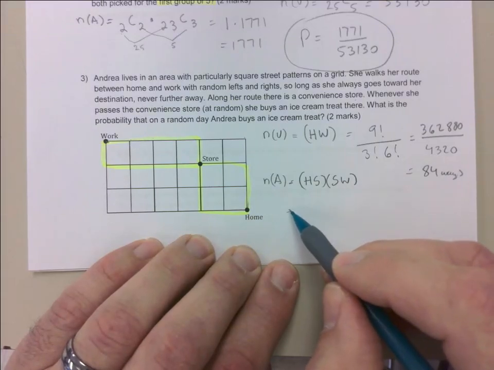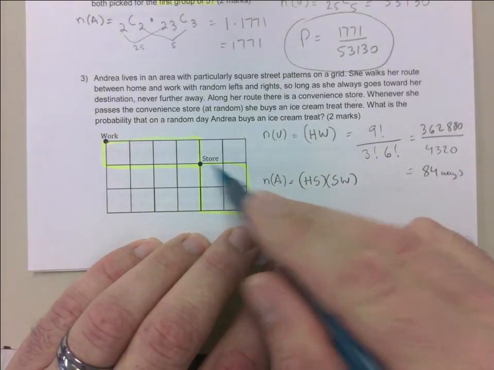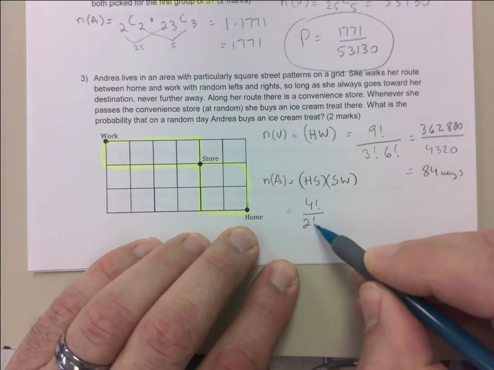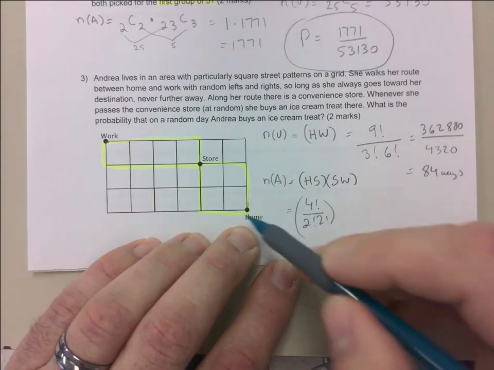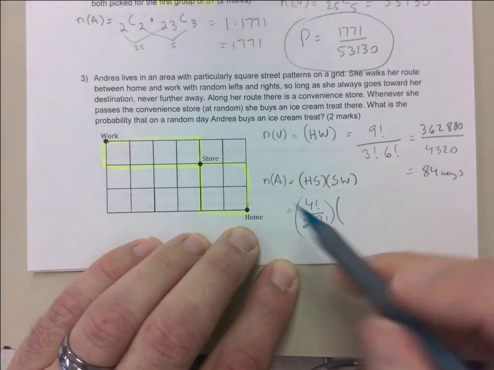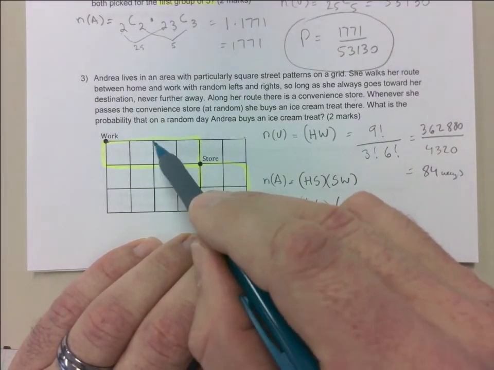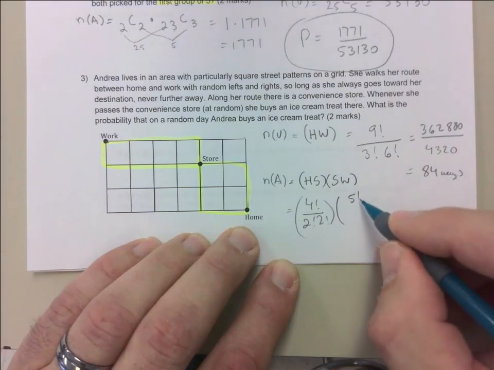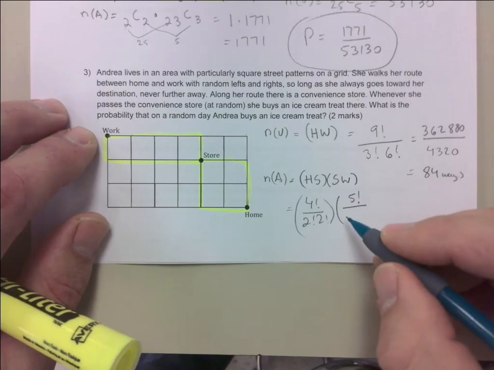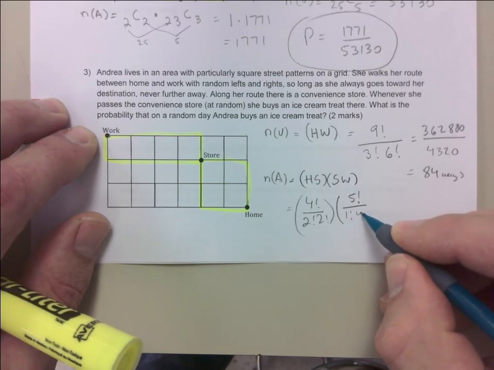We're multiplying them. So from home to the store, there's 4 factorial over 2 factorial, 2 and 2. You can see that, right? And then it's 1, 2, 3, 4, 5. It's 5 factorial to go from the store to the workplace, over 1 factorial times 4 factorial.